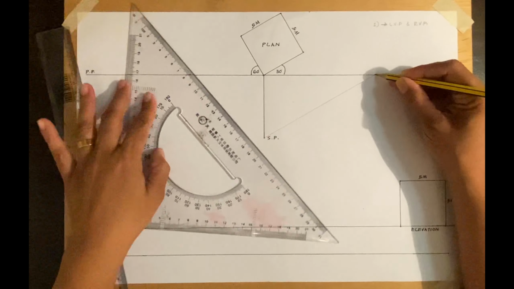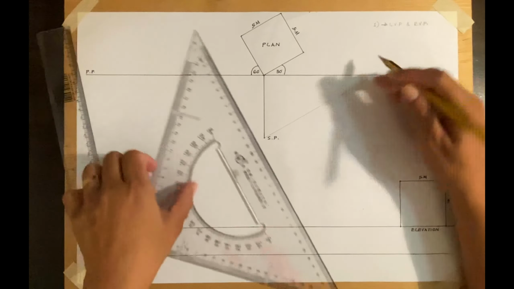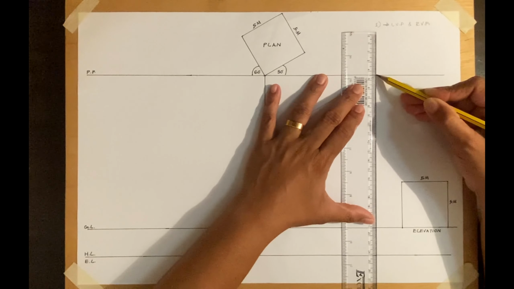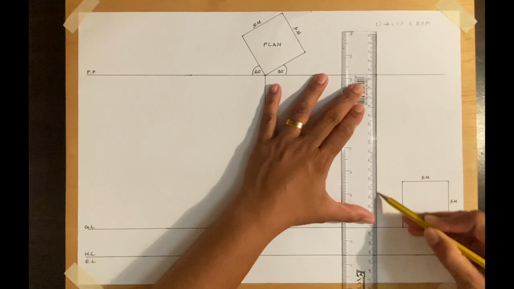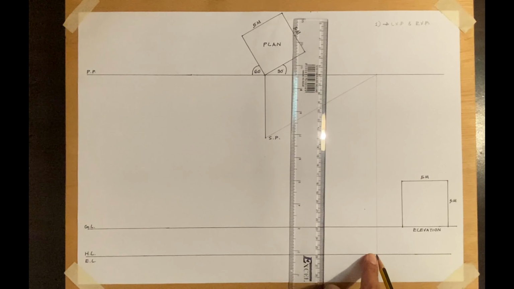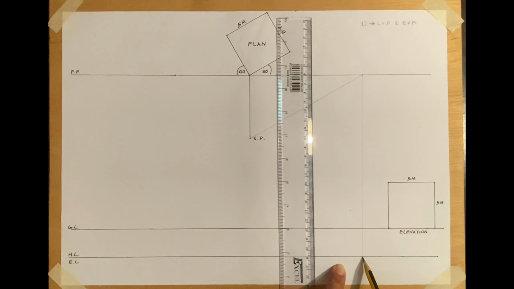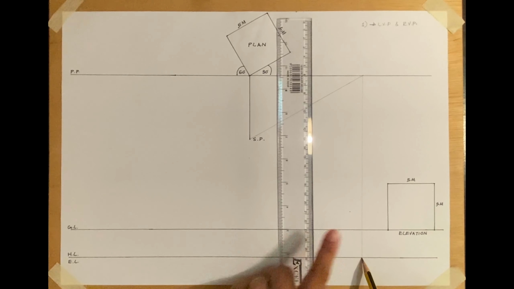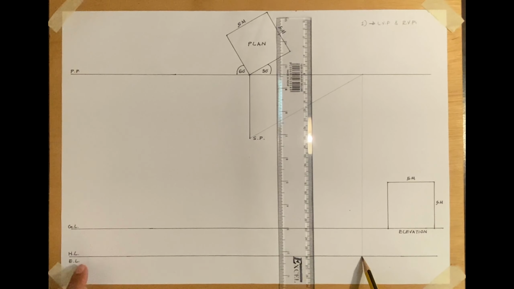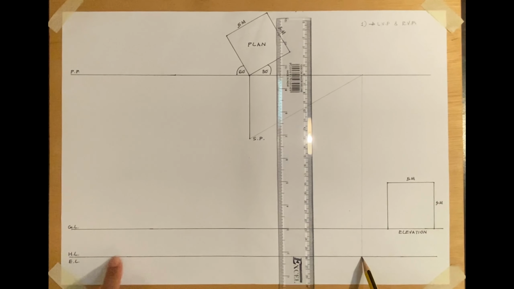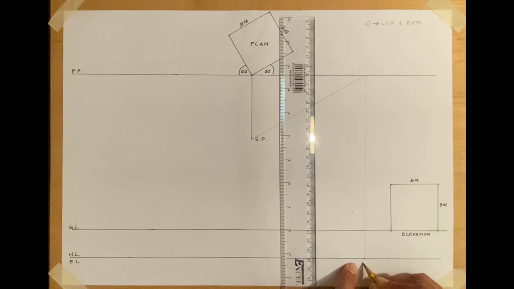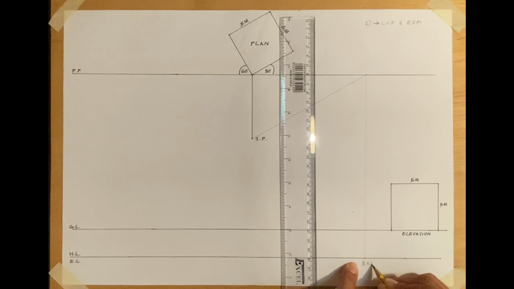When it intersects with the picture plane, let me draw a line straight down to the horizon line. So in this variant, my horizon line is here. Don't make any mistake. In this variant, this is my ground line. So my horizon line is below the ground line. So you will see that this is the point. This is my right vanishing point.